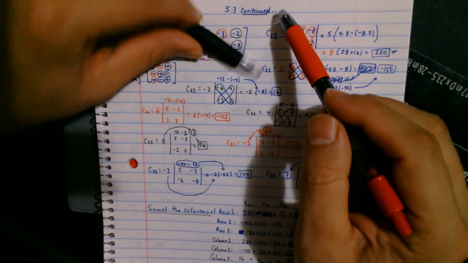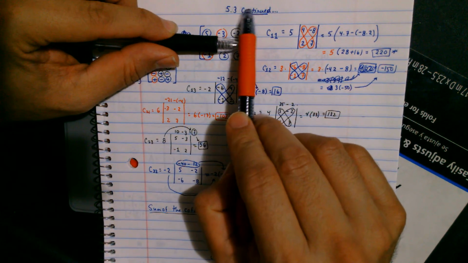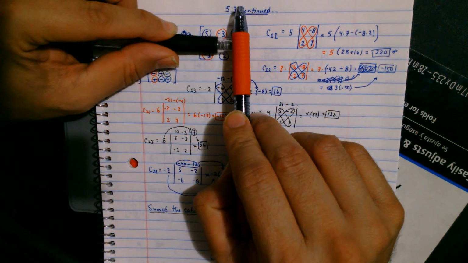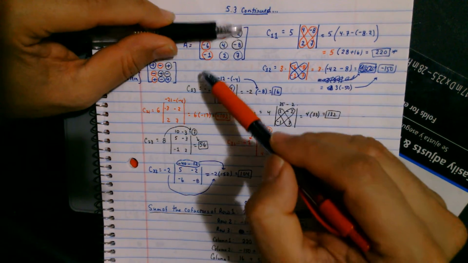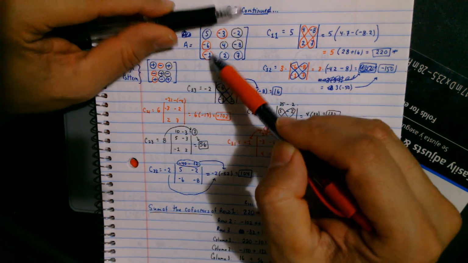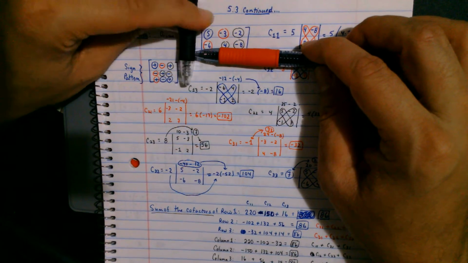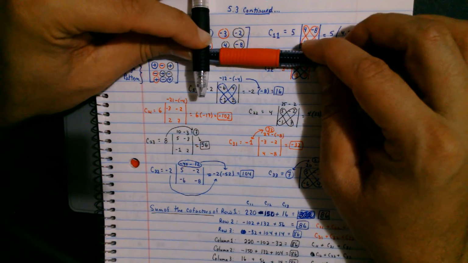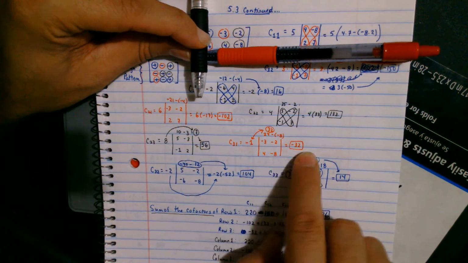I'm going to close up the middle row and the last column. So I have 5, -3, and -1 and 2. And then I work it out. 56. Then this guy lives down here, kept him as negative, close the row and column that he lives in, put those numbers here, and I got his answer.